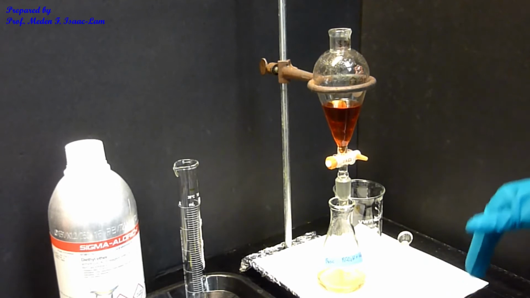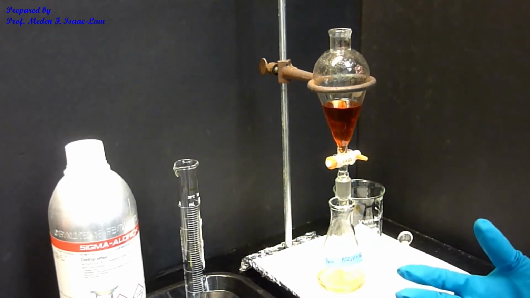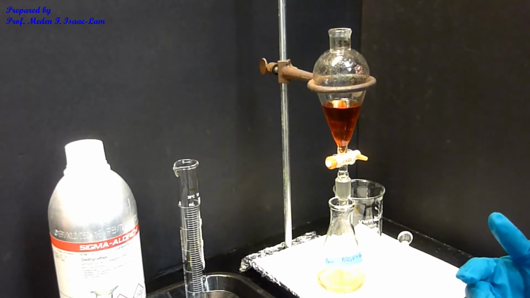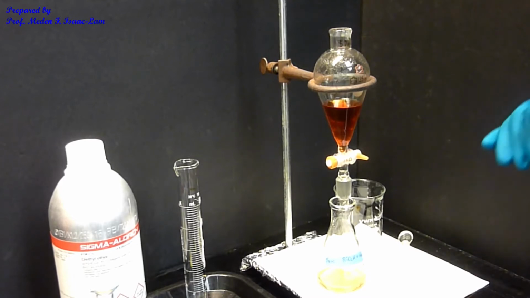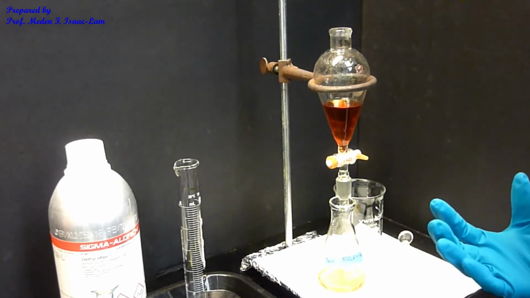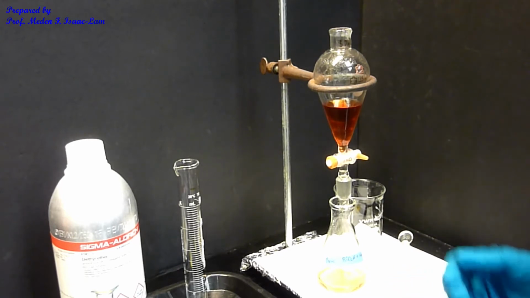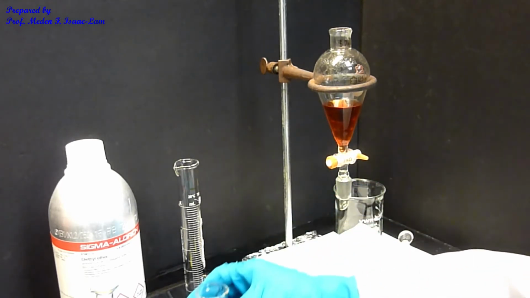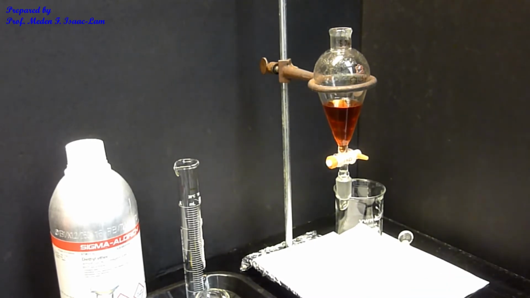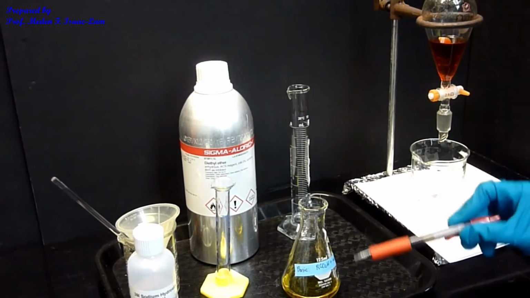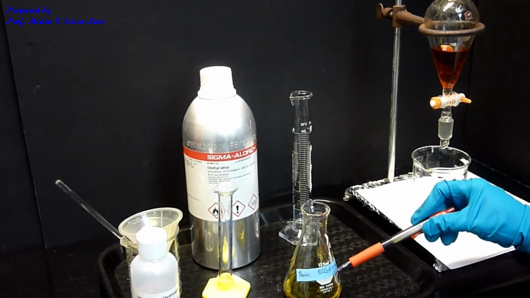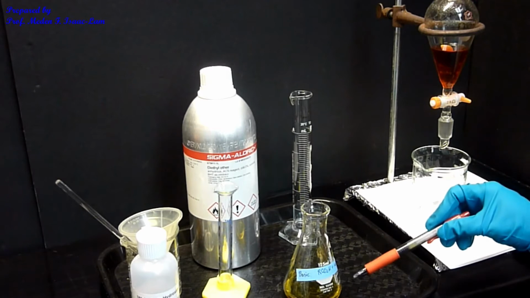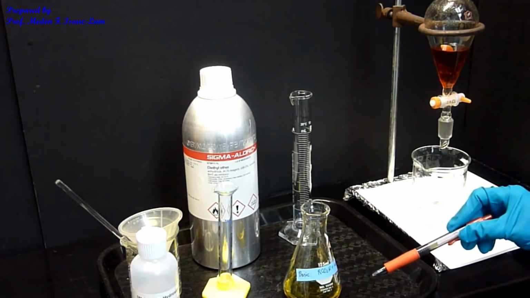So I use a base to extract the acidic component in my unknown. Again, I'm using a base, utilizing the acid-base reaction to be able to isolate my first component, which is the carboxylic acid. So that's my carboxylic acid with sodium hydroxide. So now I have the first component separated using a base. It's an acid-base reaction because the first component is acidic, and then I added a base to be able to extract that acidic component in my 3-component mixture.